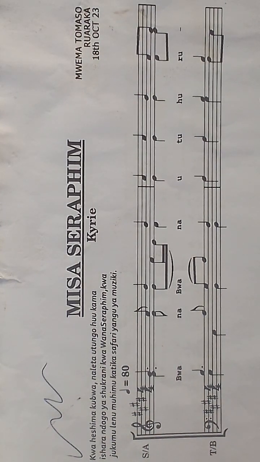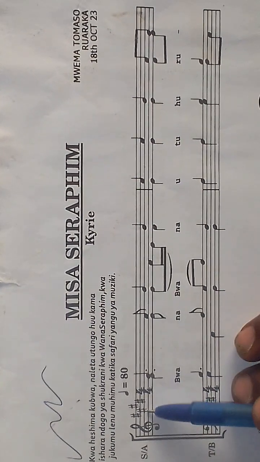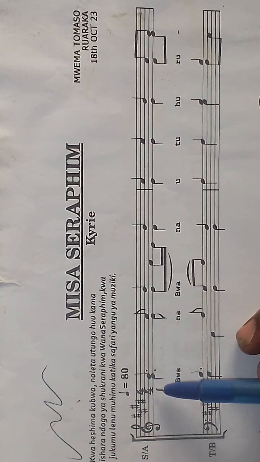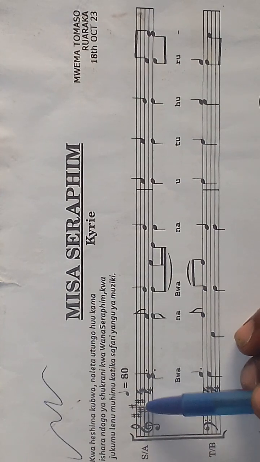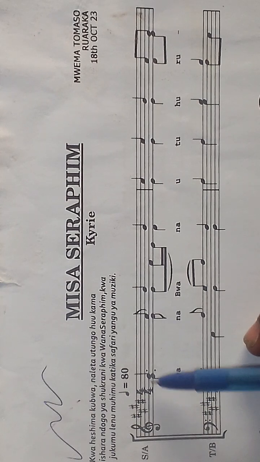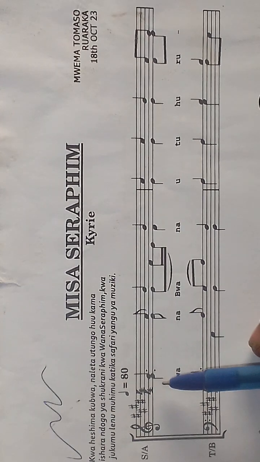So my leading note, that is do, begins at E. Confirm from my previous classes and you will get to understand all this. I will sing the soprano part up to this point and see how the dissonant and consonant has been used.